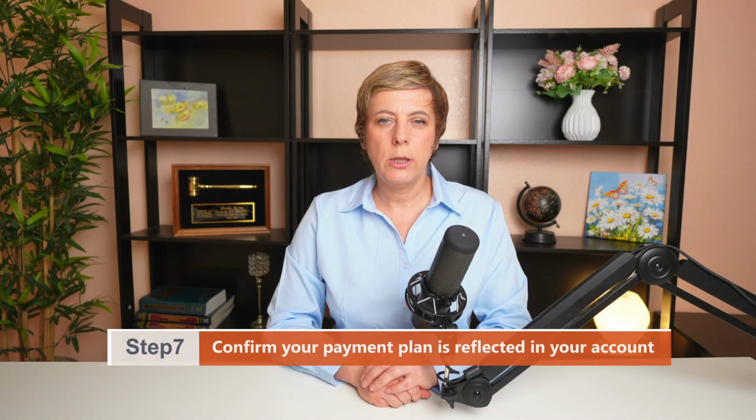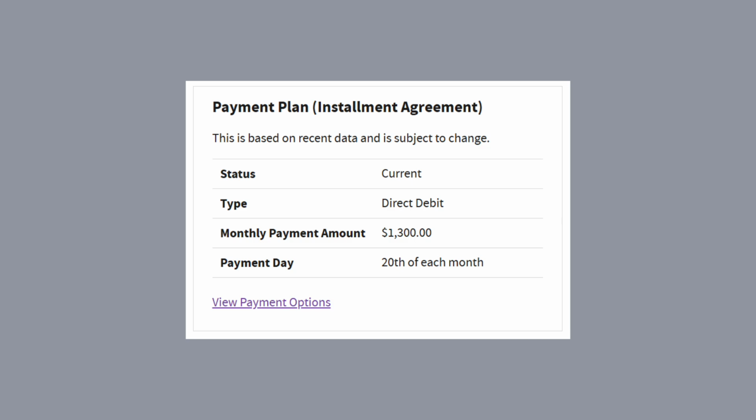Step 7, confirm that the payment plan is on your online account. After you submit the application for the payment plan with the IRS, you usually get the response immediately. And then when you go to the main page of your individual online account, you will see the confirmation that the payment plan is set up.